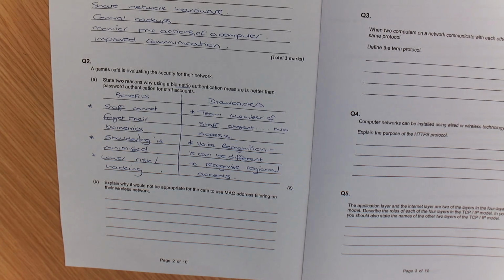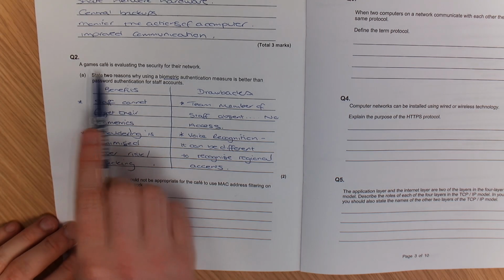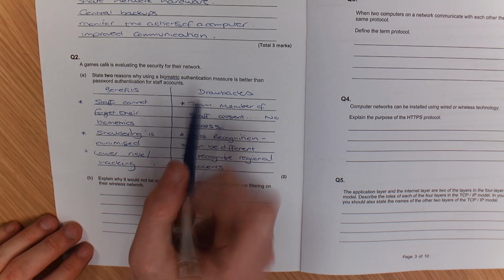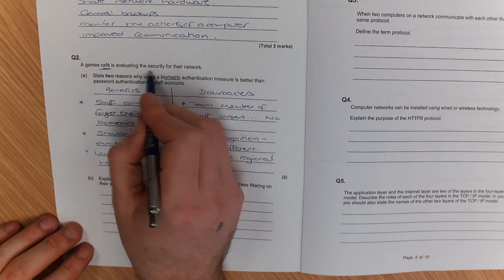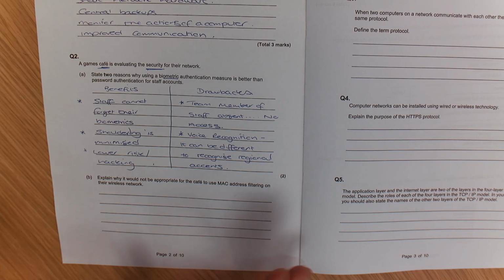Now, we've got a question here. All right. So remember, this question was about a games cafe evaluating their security. I did skip over that bit. So why would it not be appropriate for a games cafe to use MAC address filtering? Now, before we answer that, let's look at how the games cafe would work. How do they work? Well, if I went into a games cafe, how would it work? Yeah.